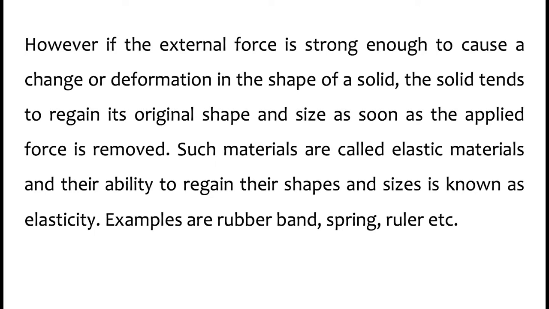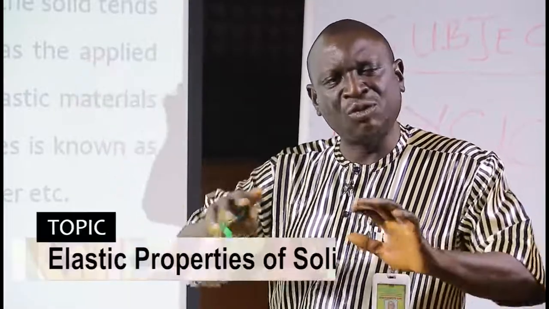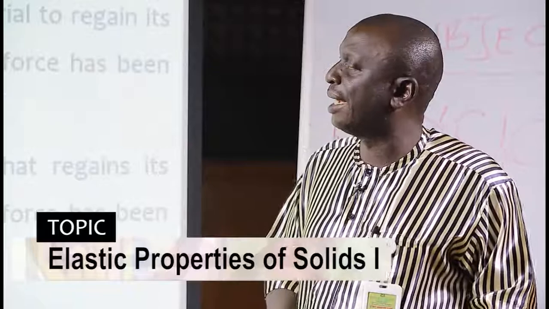And this property of the solids to regain its original shape and size when the deformation force is removed is known as elasticity. And the materials that exhibit this ability are known as elastic materials. Examples are rubber band, spring, ruler, etc. Now, you can apply force to bend a ruler. When you remove the force, it will go back to its original shape and size.